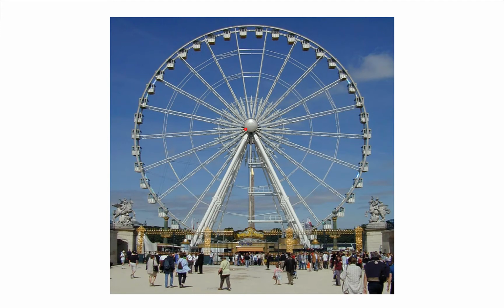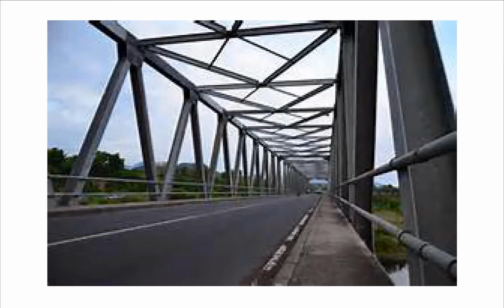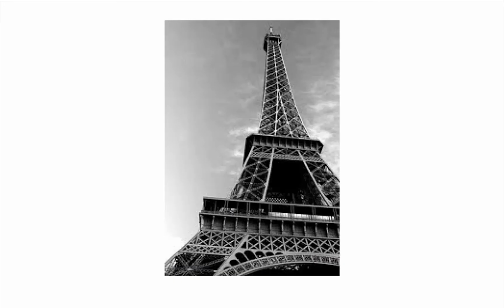There's so many triangles in this shape to make sure that nobody falls off. A bridge is another thing that you definitely do not want to collapse. Look at all the triangles used on top and on the sides. You should definitely recognize this shape.